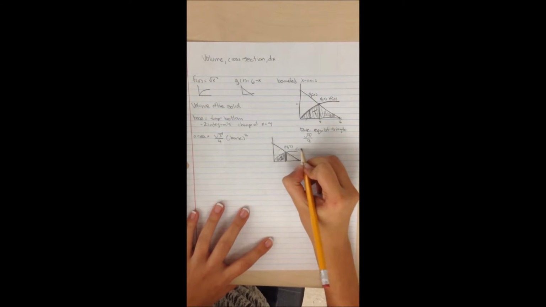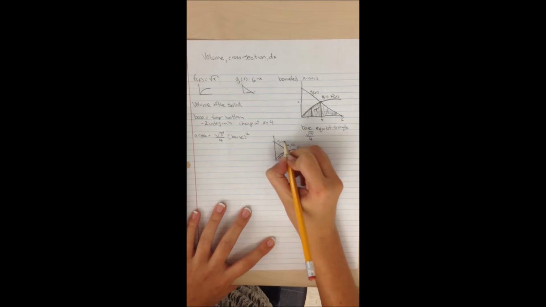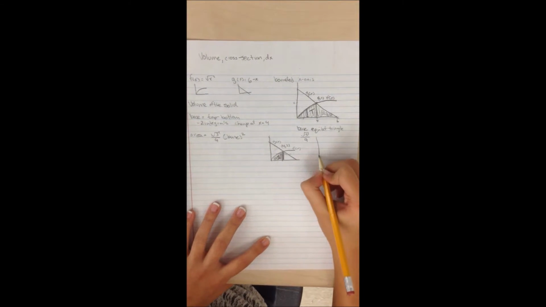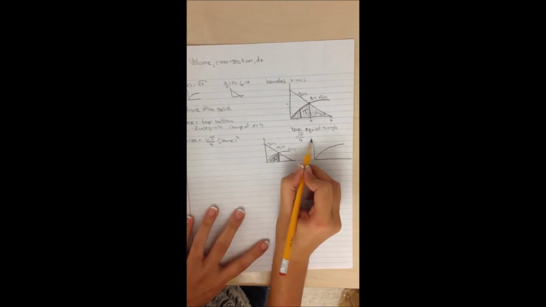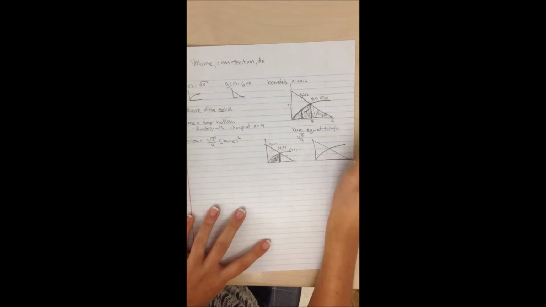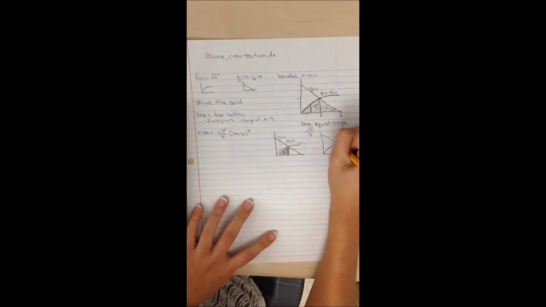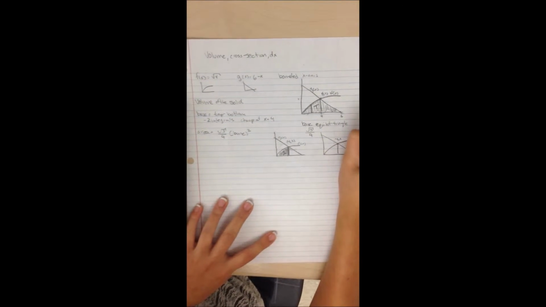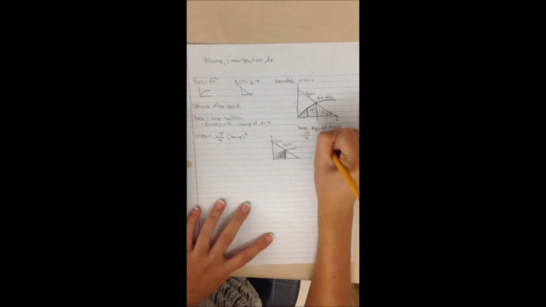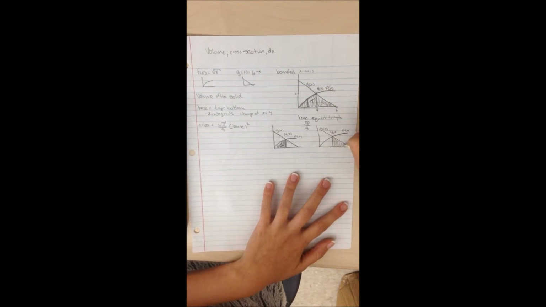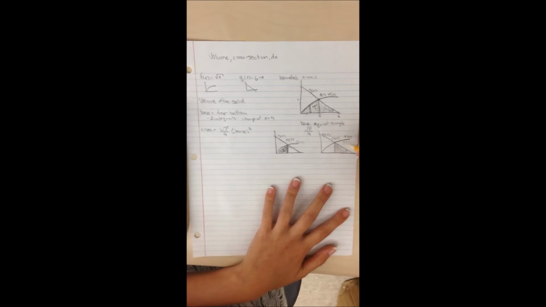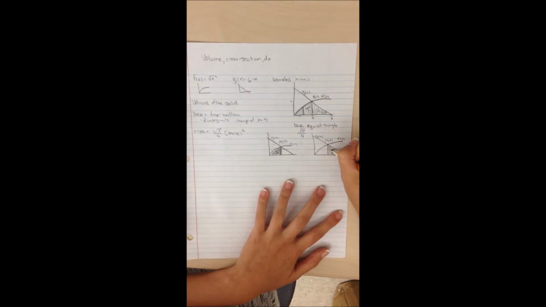And this is still f of x, and this is still g of x. And the other one, I'll draw the same thing. 4, 2. Still f of x, and g of x. And this will be our second integral. And we'll call this 2.